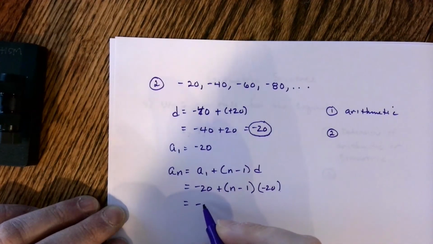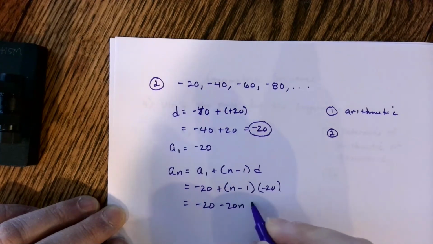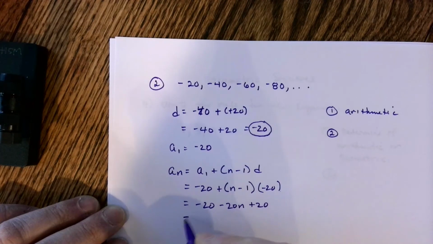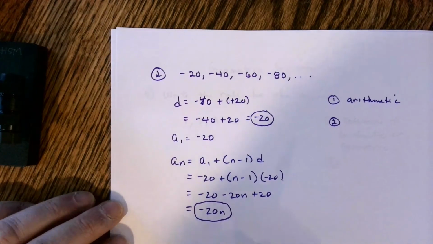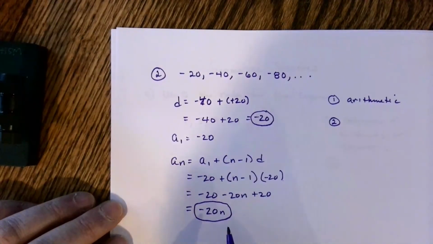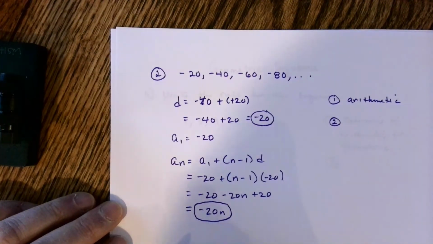Working the math and distributing the negative 20, I come up with the conclusion of negative 20n. Now the assignment that you're going to have on IXL, you'll be required to type that in for your answer, negative 20n.